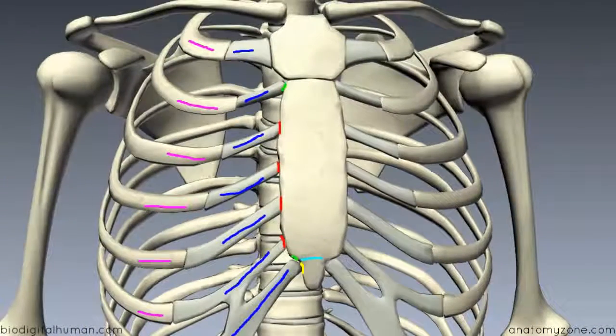So that's all there is to it, really. That's a brief outline of the sternum.